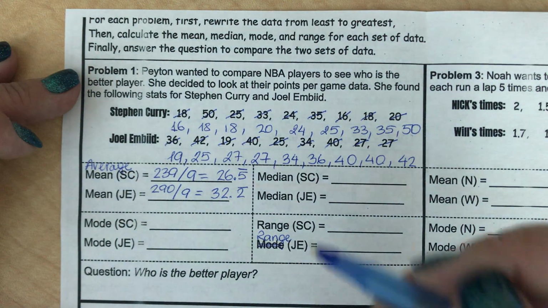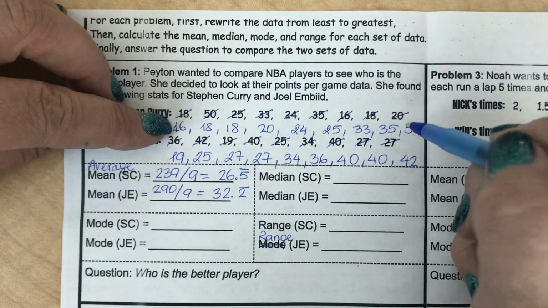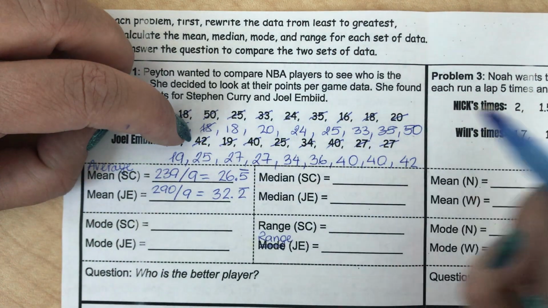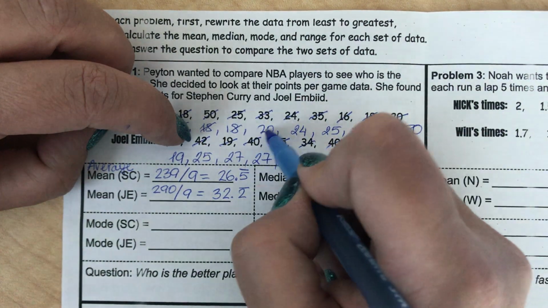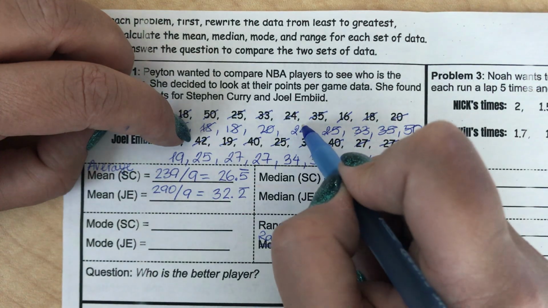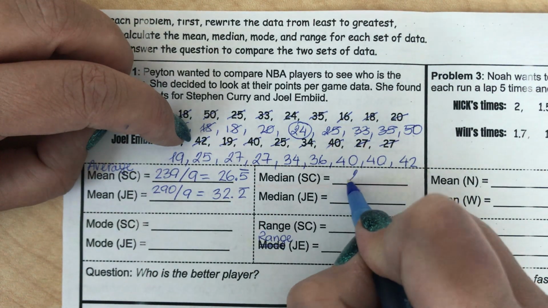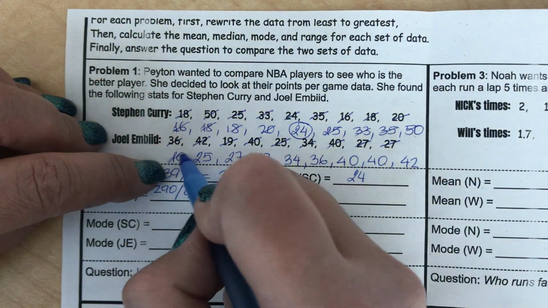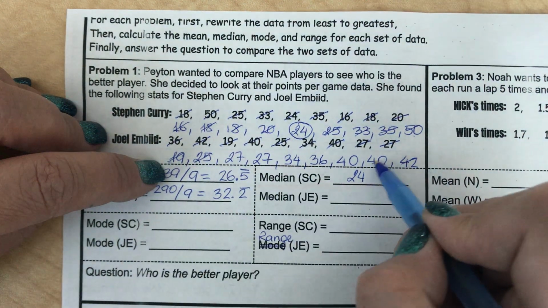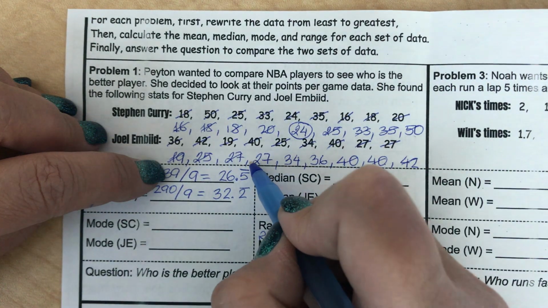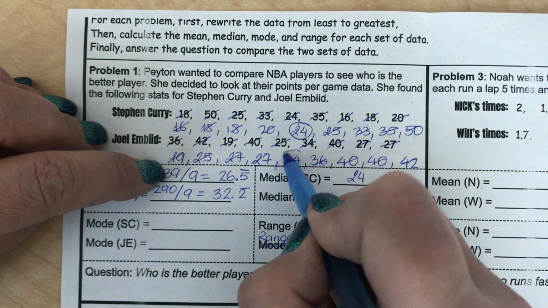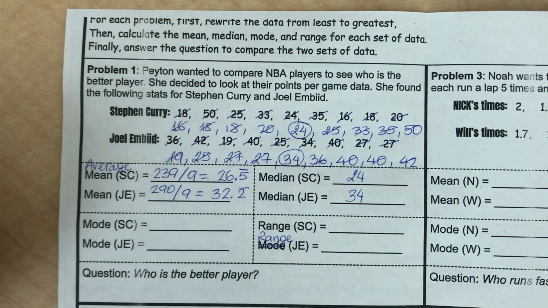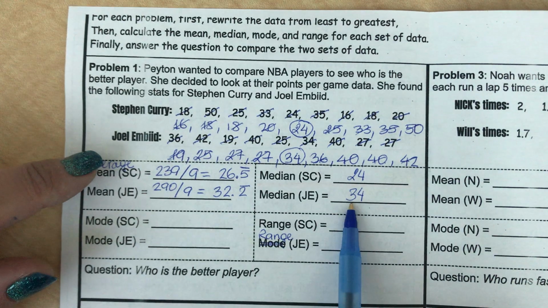Median is the middle number in each set. So going towards the middle, the number is 24 for Steven. Then going towards the middle from each end, taking off a number, it's only one number in the middle, so that's the median for Joel, 34.